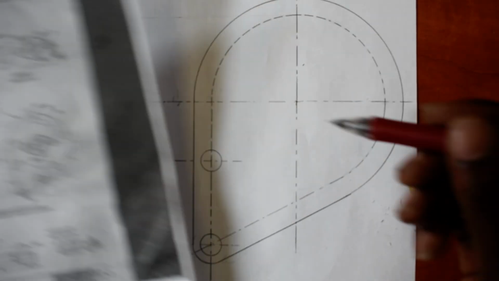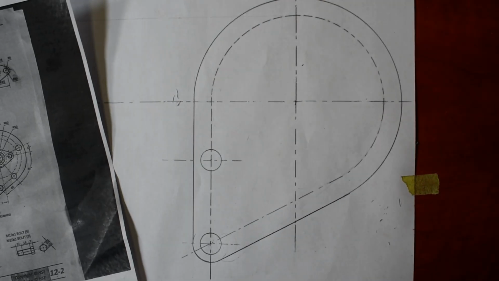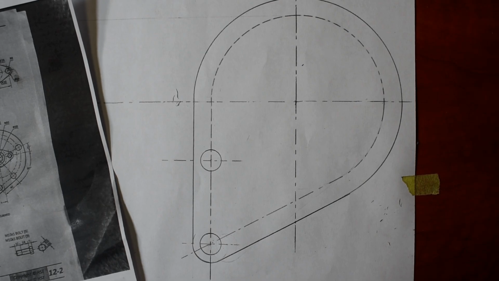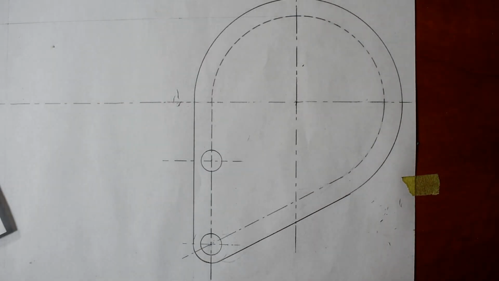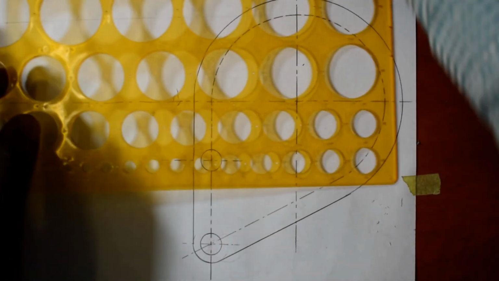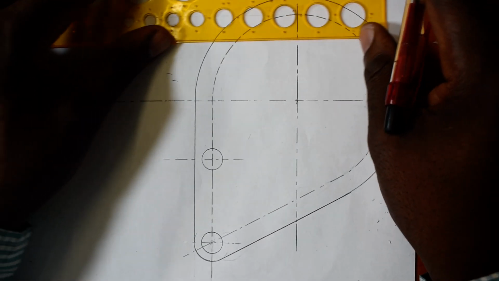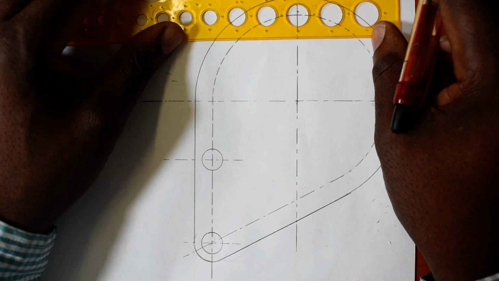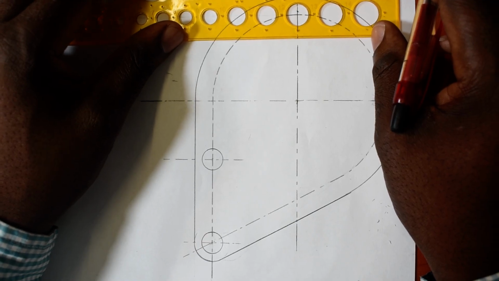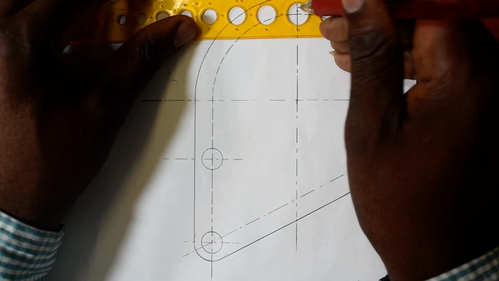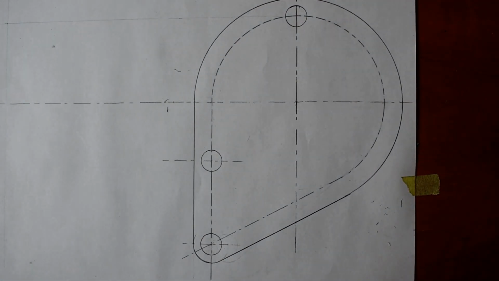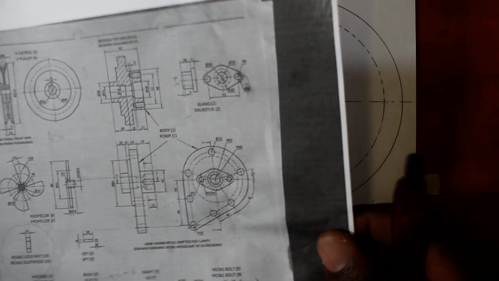So we have another one there, we have another one up there, which is diameter 12, still the same thing. So there you go. If you're using a stencil ruler, you'll be fast and accurate, you understand.